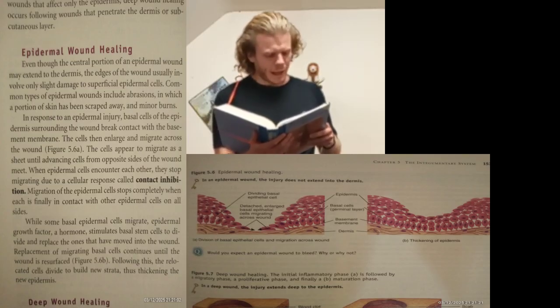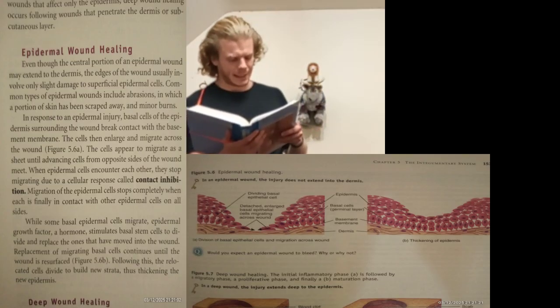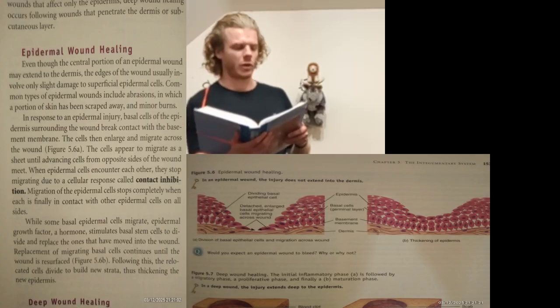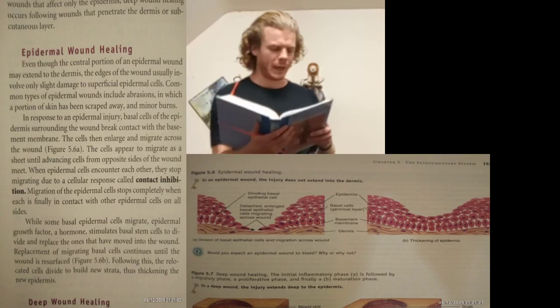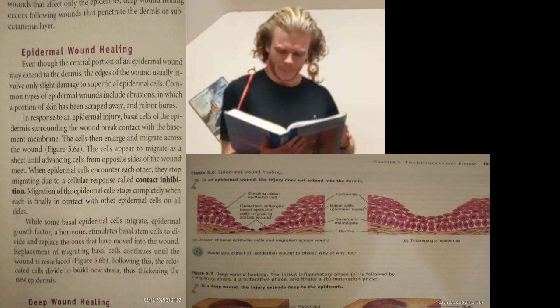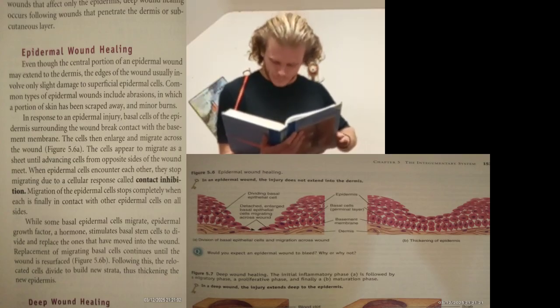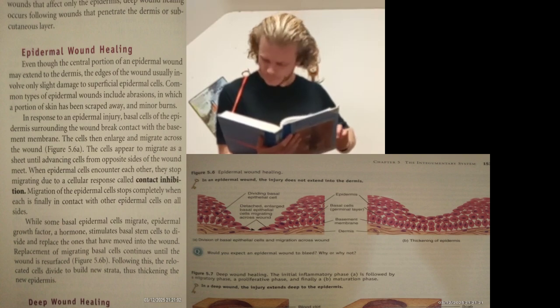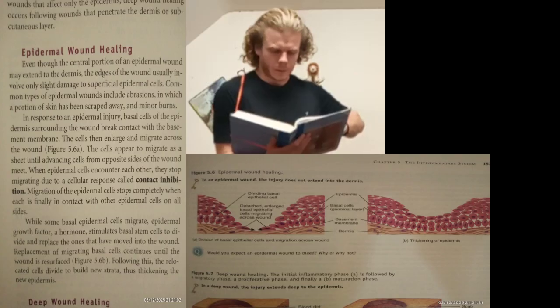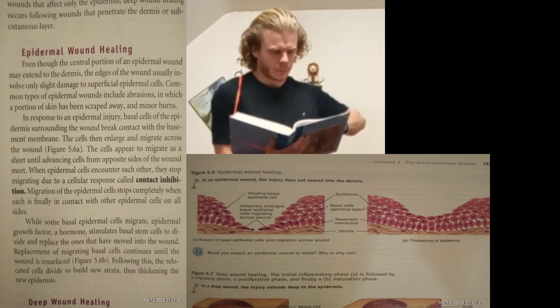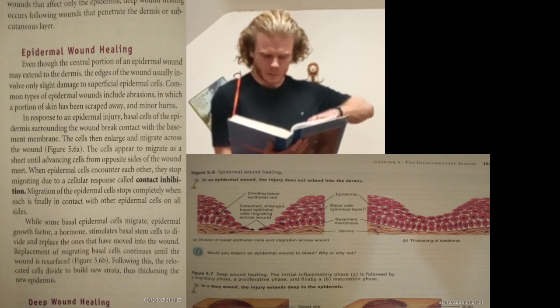In response to an epidermal injury, basal cells of the epidermis surrounding the wound break contact with the basement membrane. I'm going to look for a picture of the basement membrane.